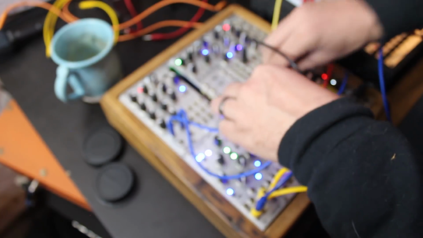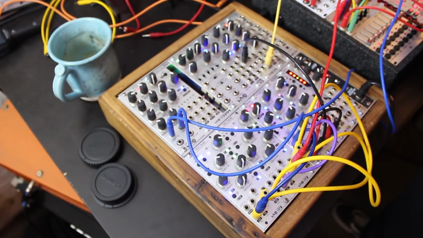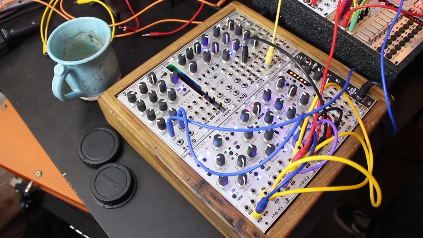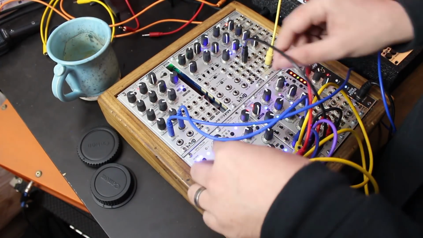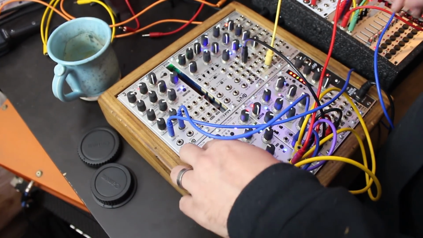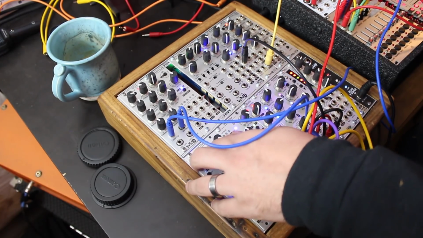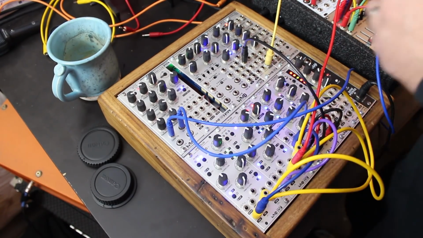Man, now we're going to get some kick drum in here. Put some hi-hats. Speed it up. And again, just messing around with the octaves on the first spectrum.